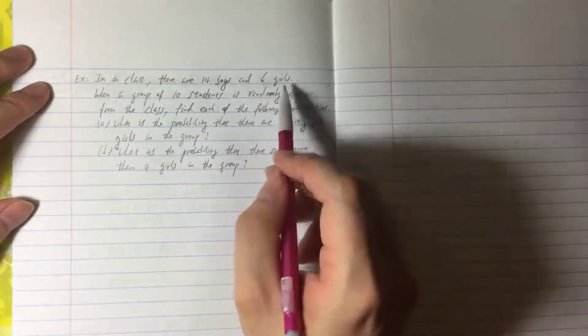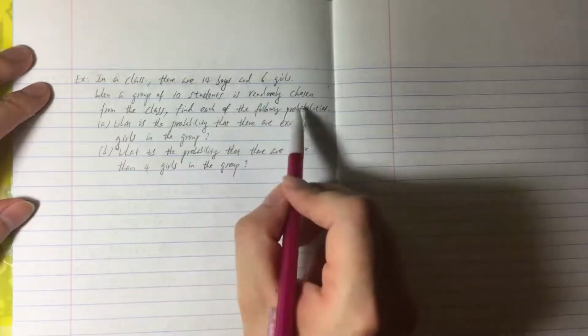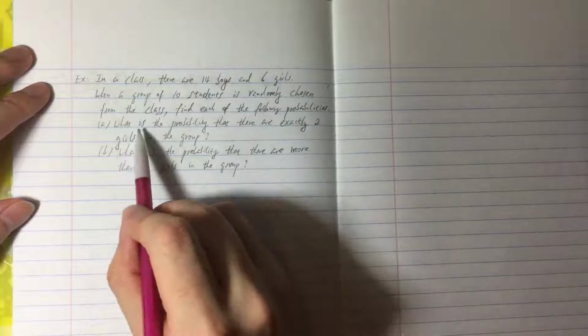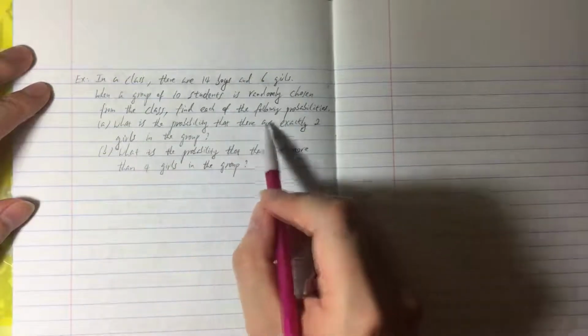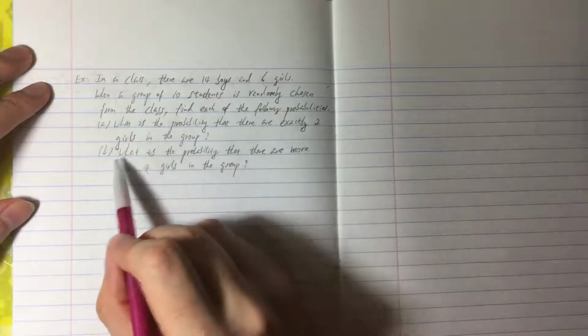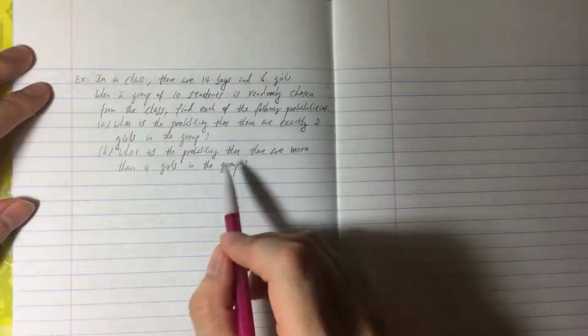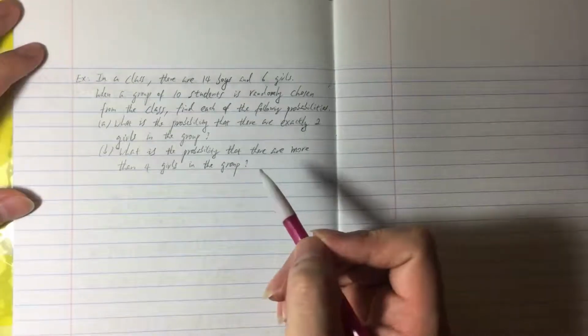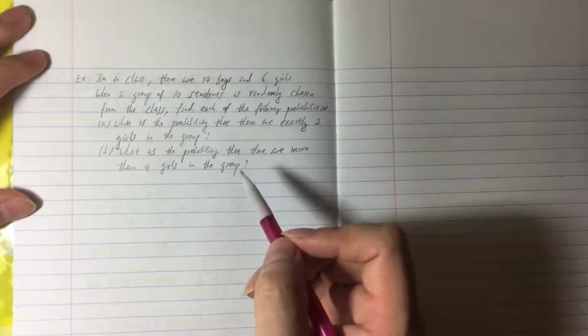Next example, in a class there are 14 boys and 6 girls. When a group of 10 students is randomly chosen from the class, find each of the following probabilities. Part A, what is the probability that there are exactly 2 girls in the group? Part B, what's the probability that there are more than 4 girls in the group? So let's set out a problem first.